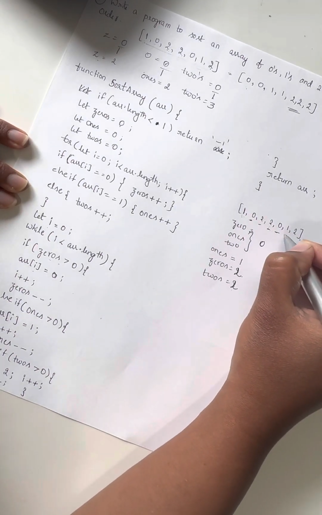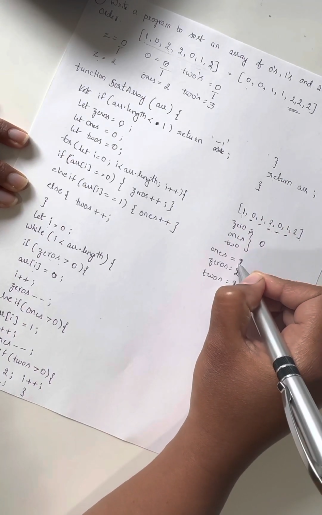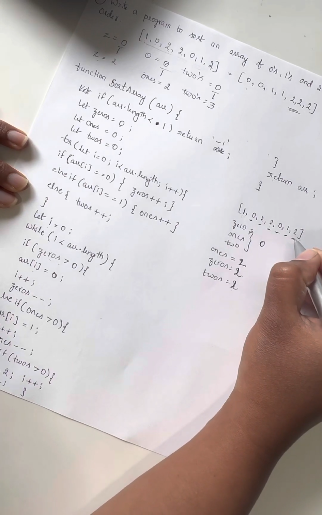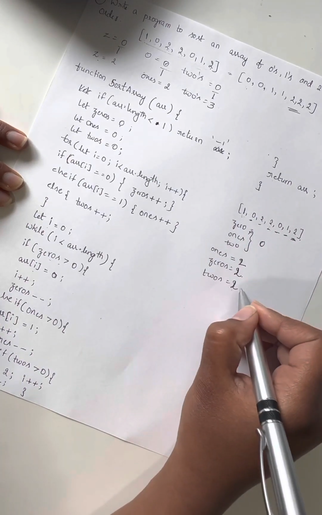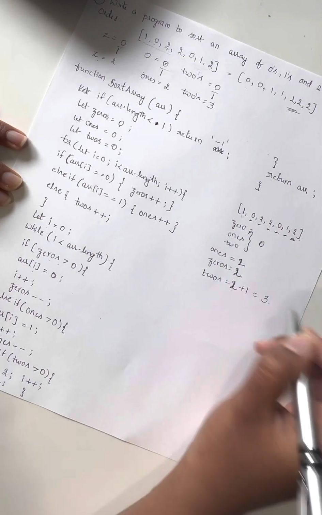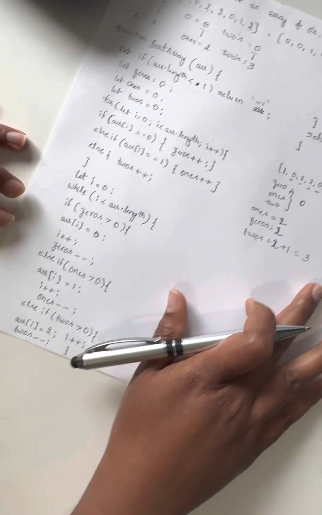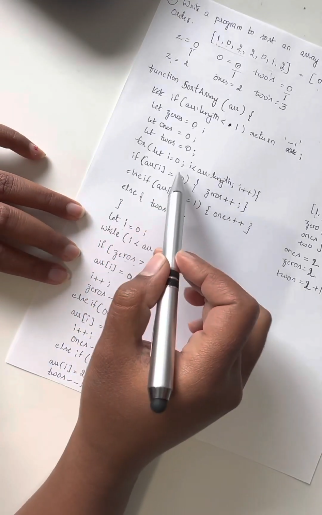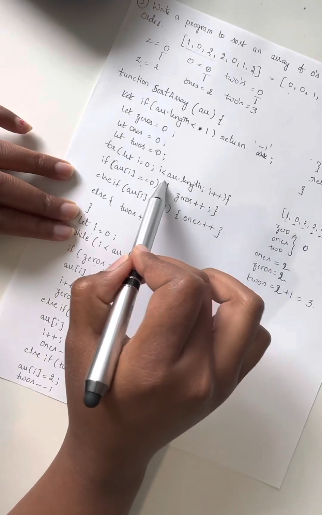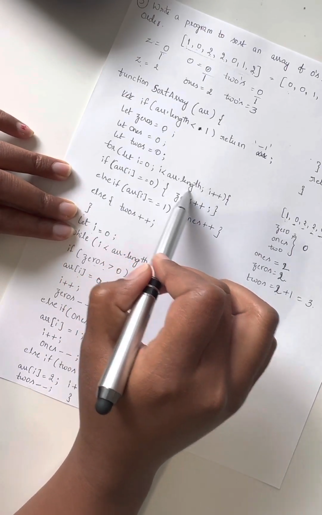The next element is 1, so ones is incremented. The next element is 2, so the 2's becomes plus 1, 3. Now the for loop ends, it stops here because i is no longer less than the array dot length.